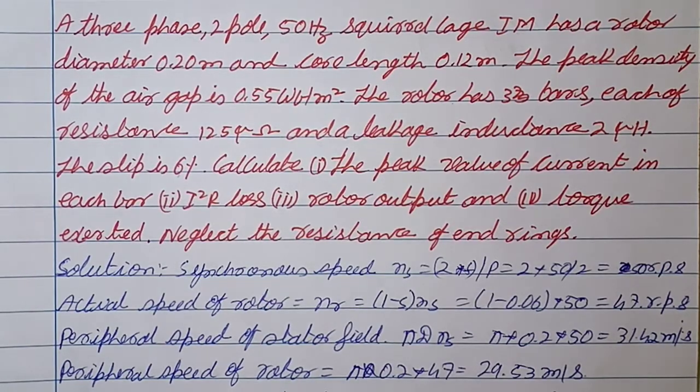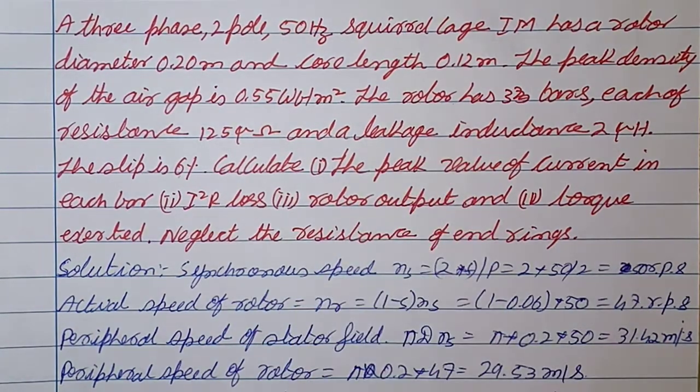The next numerical: a 3-phase 2-pole 50 Hz squirrel cage induction motor has a rotor diameter of 0.20 m and a core length of 0.12 meter. The peak density of air gap is 0.55 Weber per meter square. The rotor has 33 bars, each of resistance 125 micro ohm and a leakage inductance of 2 micro Henry. The slip is 6%. Calculate first, the peak current in each bar.